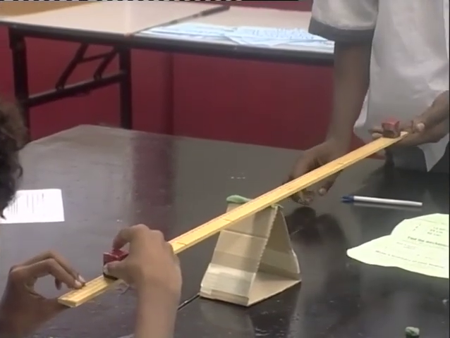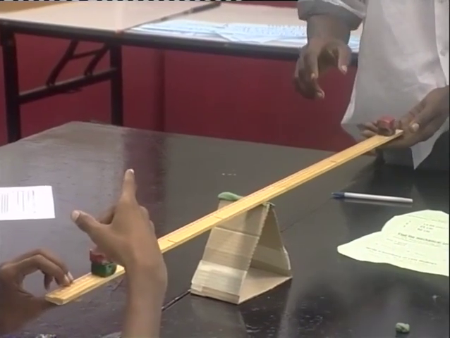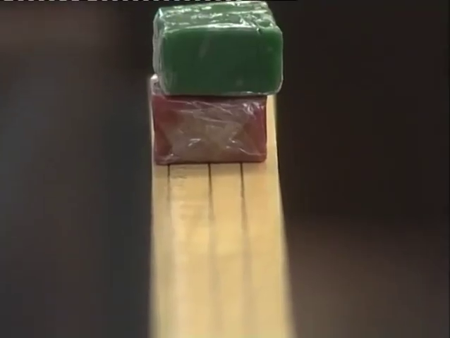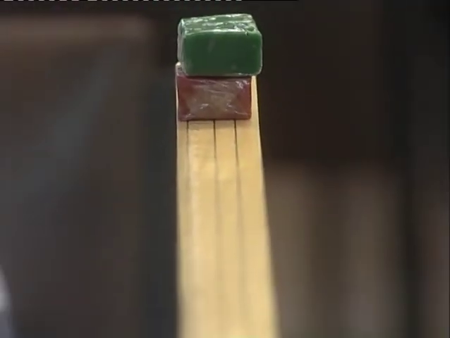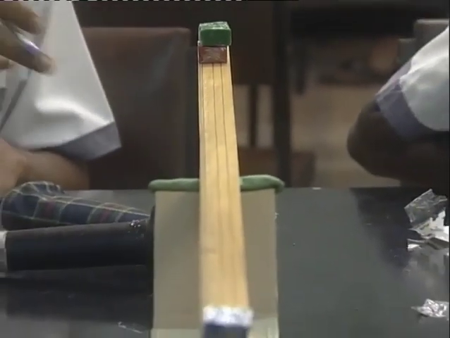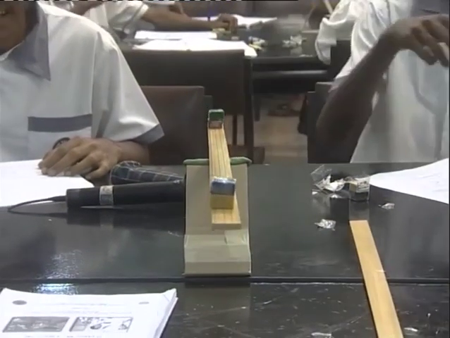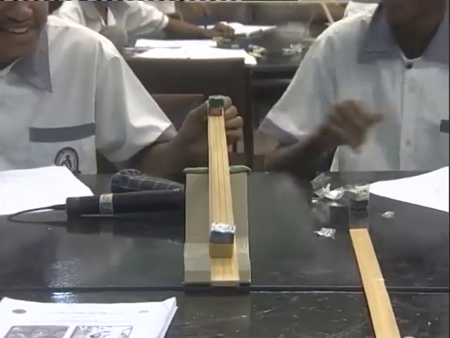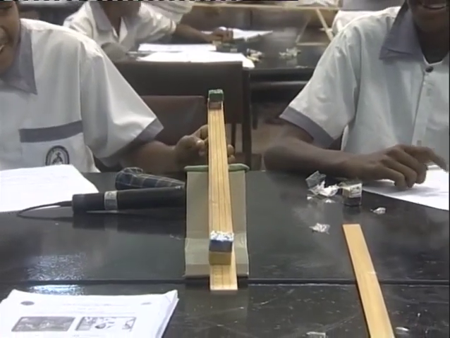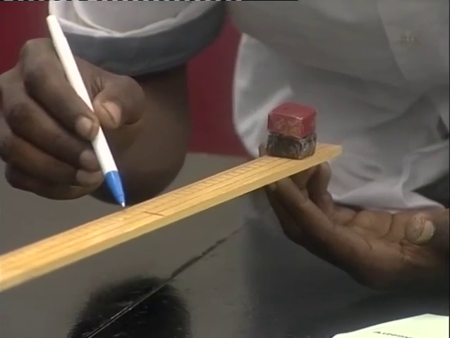Now you should have already done that fourth part of the activity to count up the number of centimeters from the fulcrum to the load. Record your readings in the results table. That is the distance from the fulcrum. You've already done that. If you haven't, you should be working on that. Distance from the fulcrum.